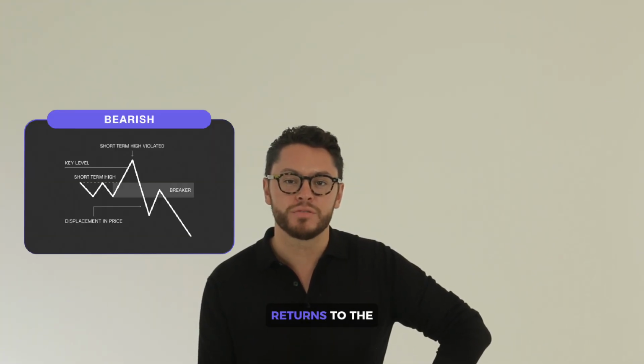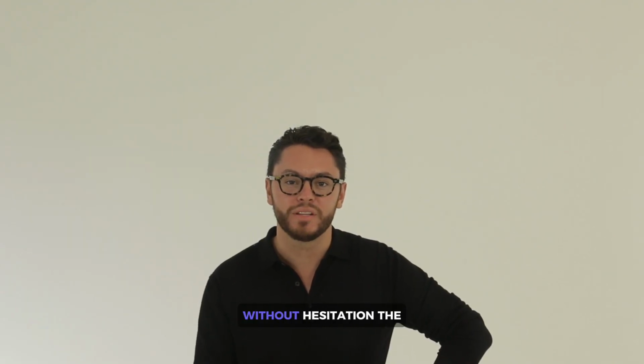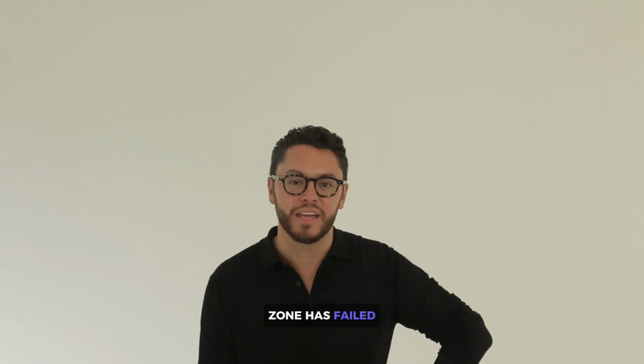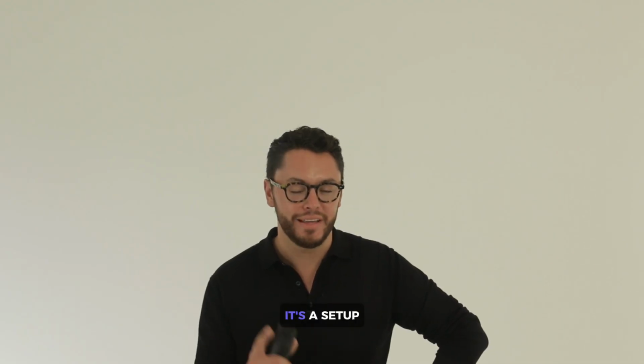Second, confirmation that the level holds. When the price returns to the breaker, it needs to react. If price comes back and cuts straight through without hesitation, the zone has failed. It's not a breaker, it's a trap. This is a critical distinction. A breaker block is only valid if respected on the retest. Before that retest, it's a hypothesis. After a clean reaction, it's a setup.